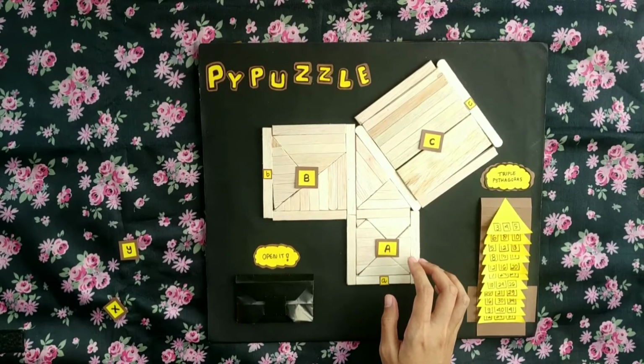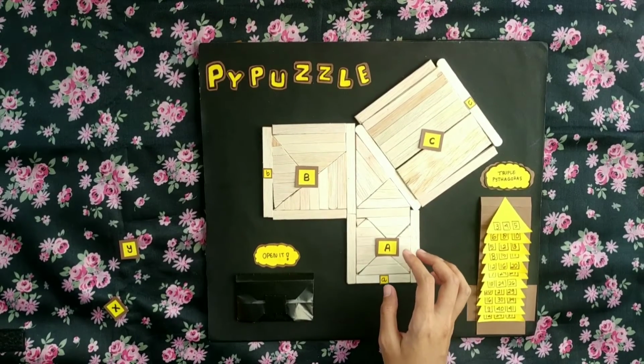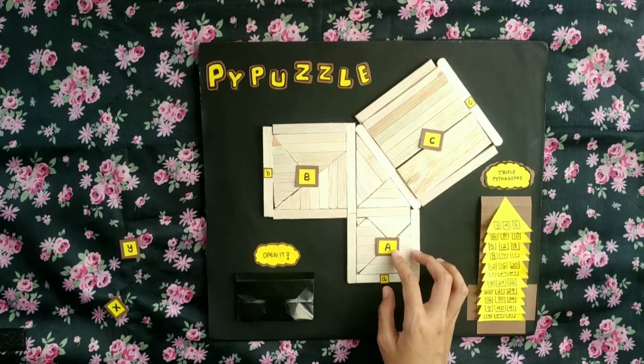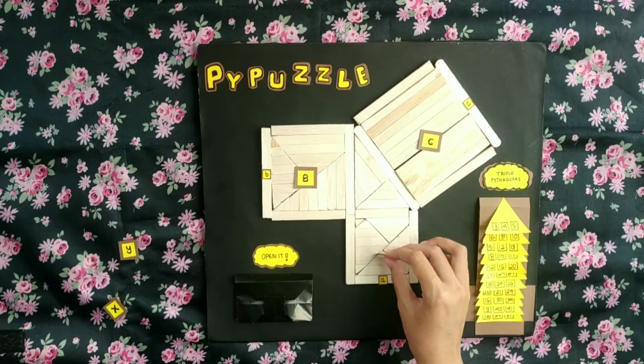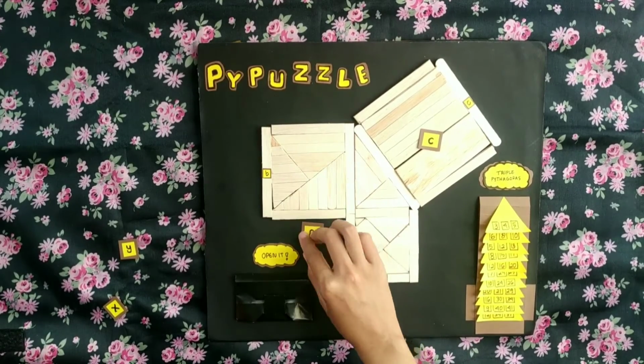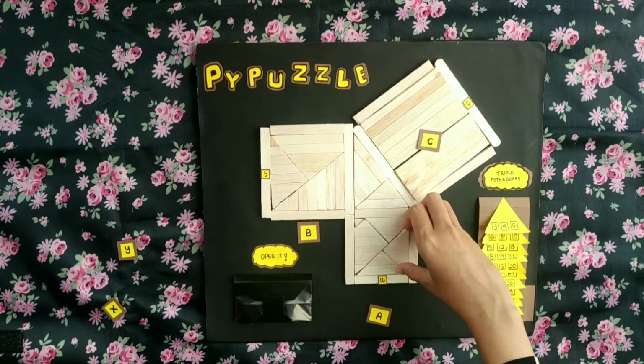And then we will observe this puzzle in this shape, and we will take this puzzle.